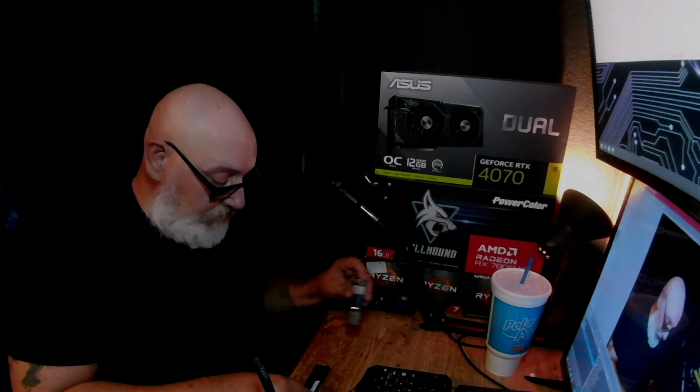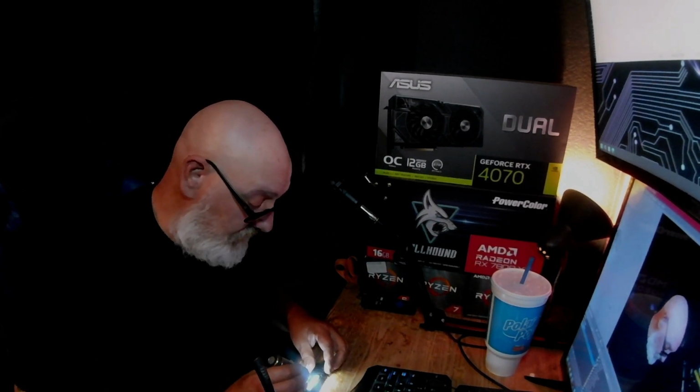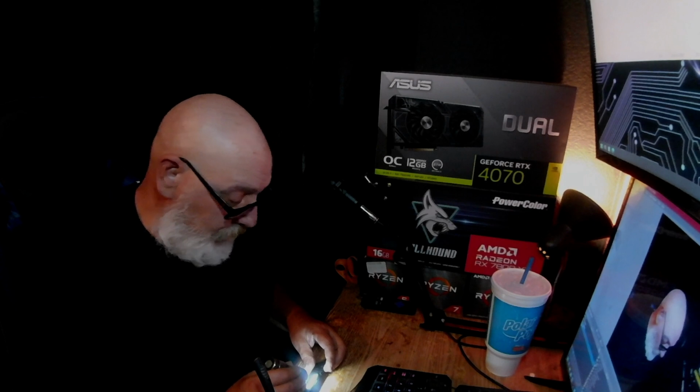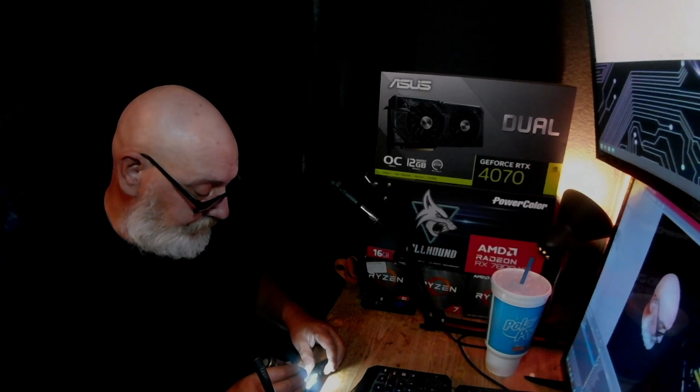So, parameters: don't go over 1.350, or whatever is recommended right here. All you have to do is read, and this one says 1.36 volts. Don't take it above that. If it says 1.36, don't take it above it.